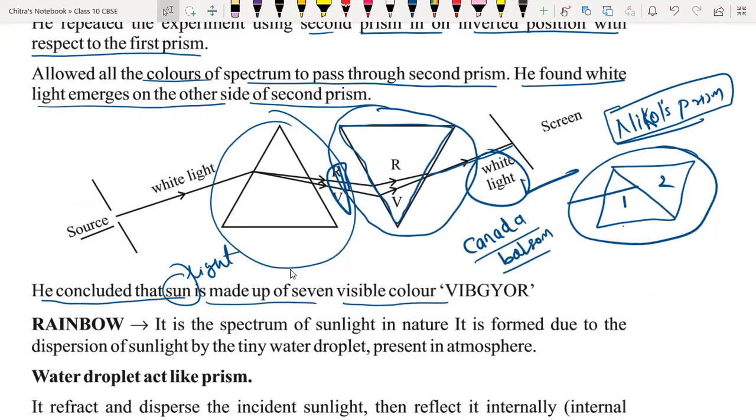What if we keep both the prisms in the same manner, meaning both upright? Then what will happen? We will get the 7 colors only. Again, the same thing will happen. If you find the spectrum over here, then you will find the same spectrum over here, just a little lower.